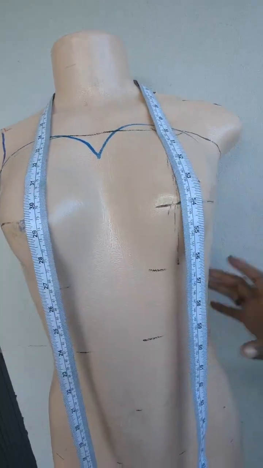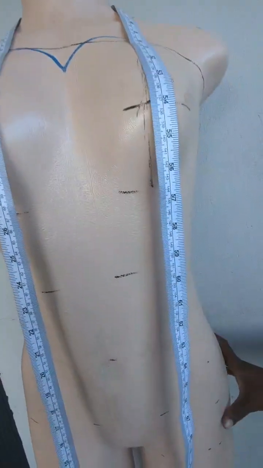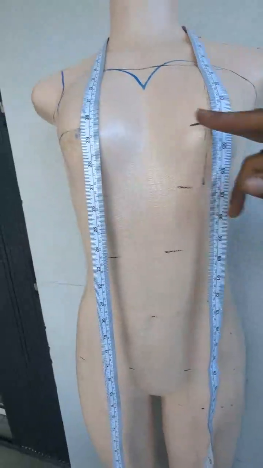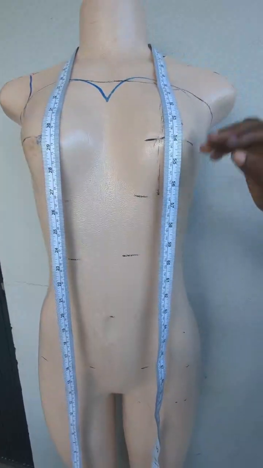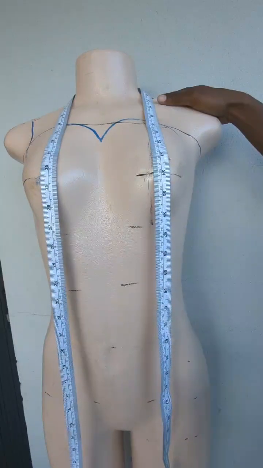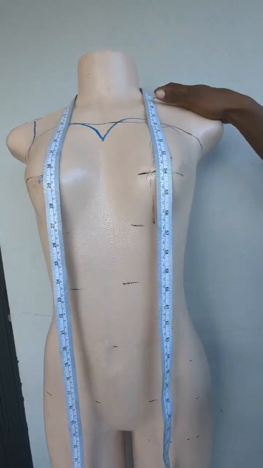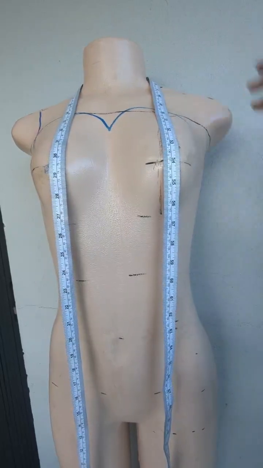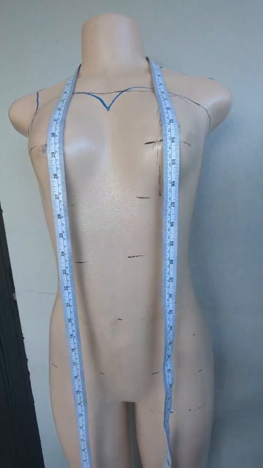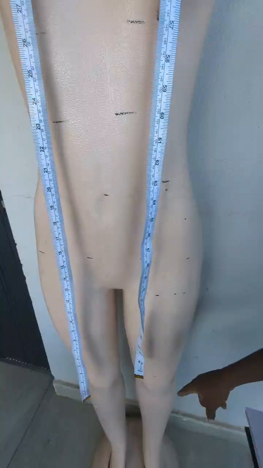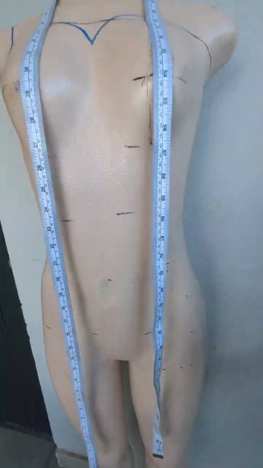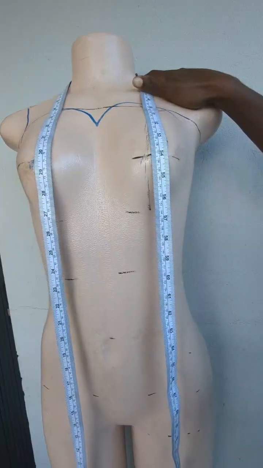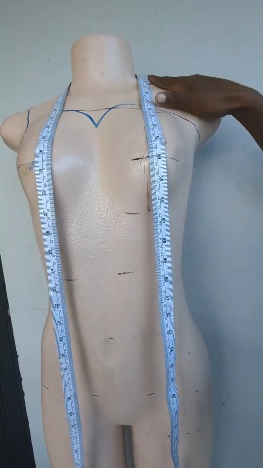Then the bust round, we divide it by 4. The waist is by 4. Then the hip, we are supposed to divide by 4. Nipple to nipple, we divide by 2. Then the shoulder is divided by 2. The sleeve round is by 2. The bottom round, if you're doing trousers, is supposed to be divided by 2 as well. Those are the calculations you're supposed to do when you're done taking your measurements. You're supposed to divide now.